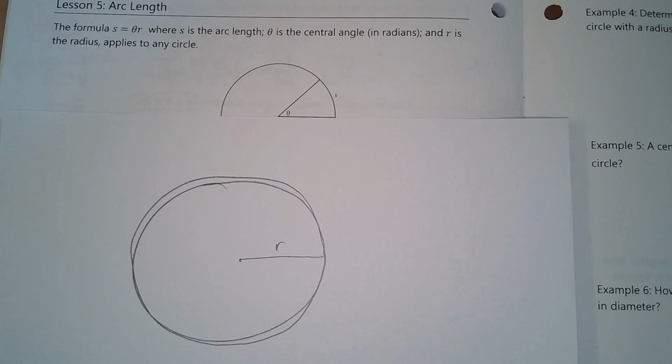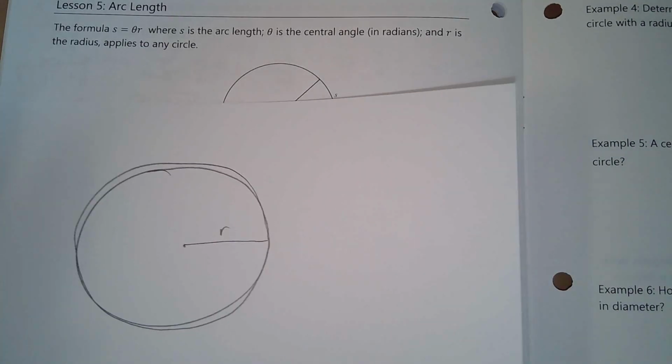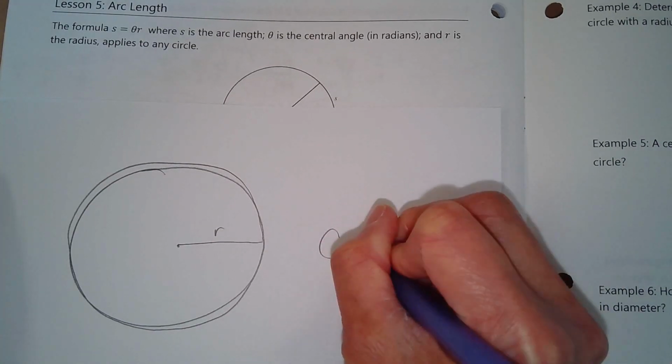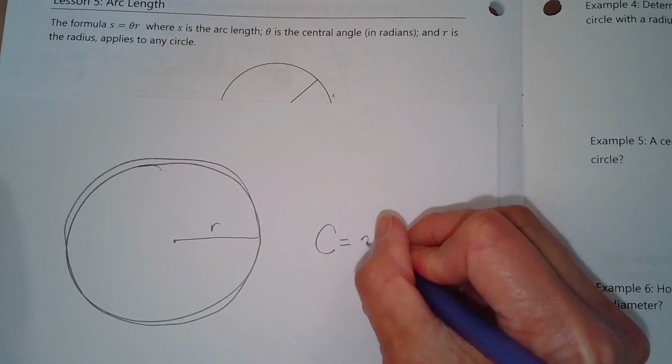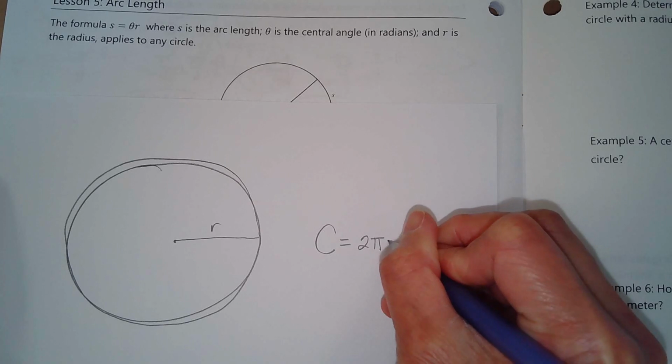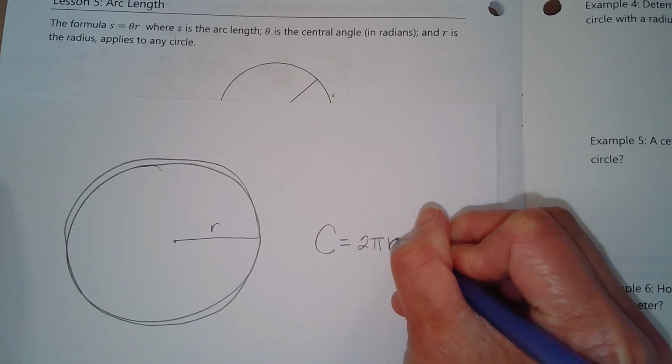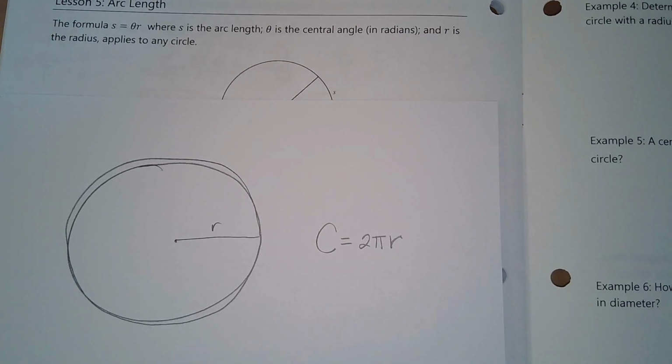Circumference. Very good. It's called a circumference. So circumference is equal to what? 2 pi times r. Right. Okay. 2 pi times r.